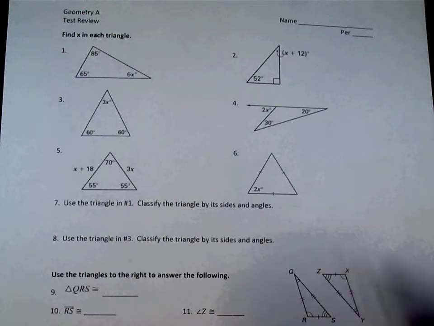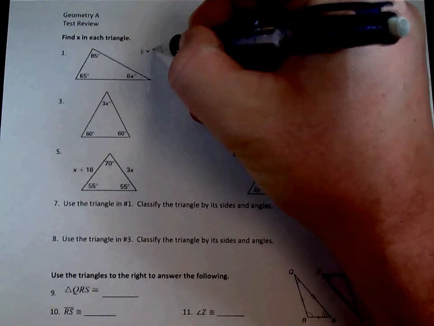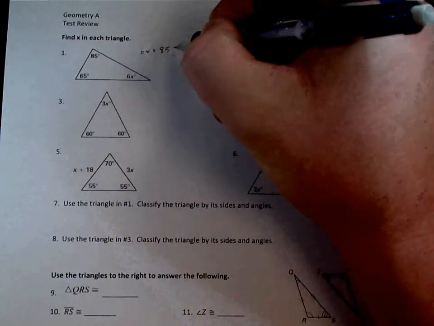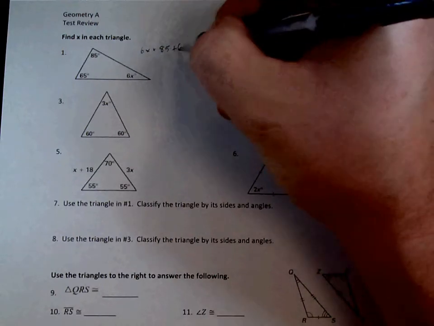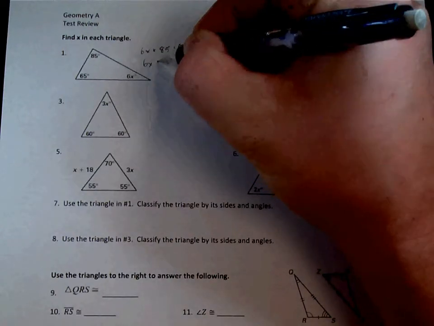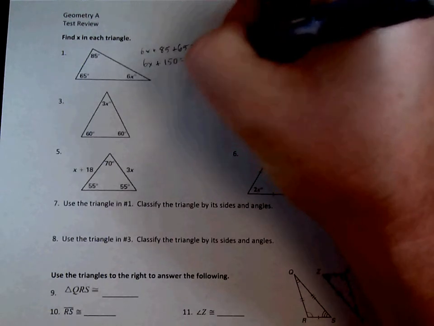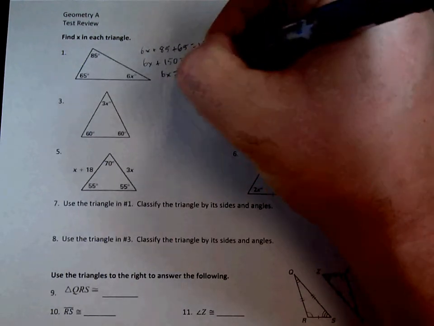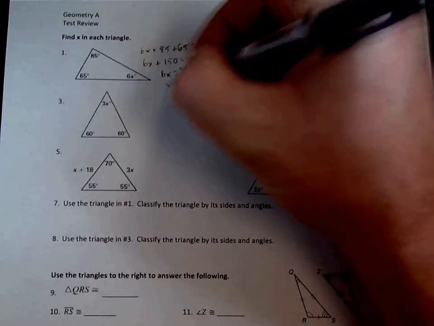Okay, in question number 1, we see we have 3 interior angles. We know they all add to 180, so add them together for a total of 180. Combine the like terms, 65 and 85 equals 150. Subtract the 150, equals 30. So x has to be 5.